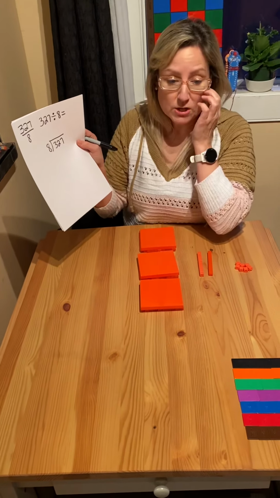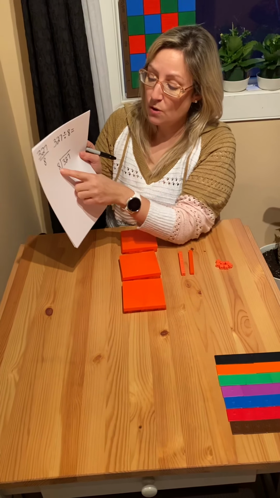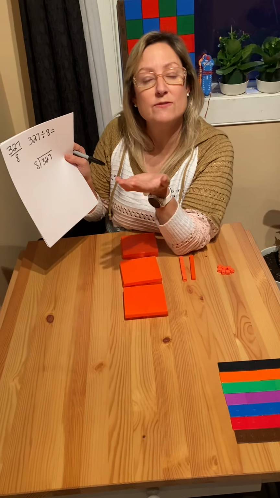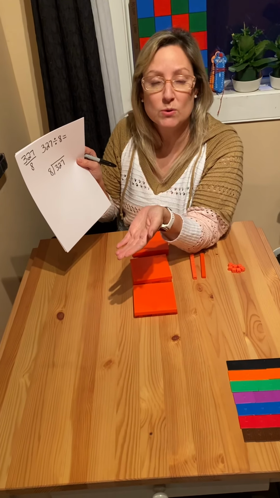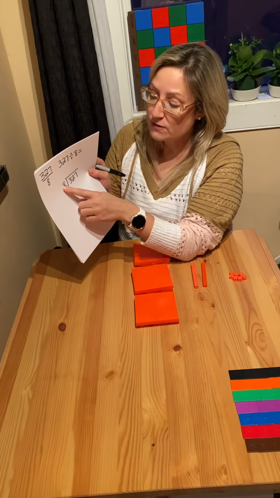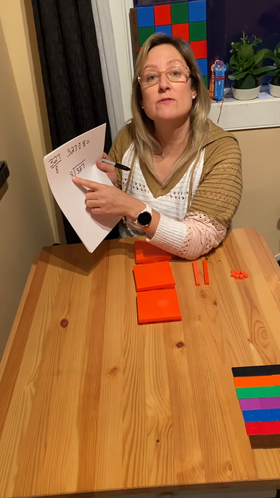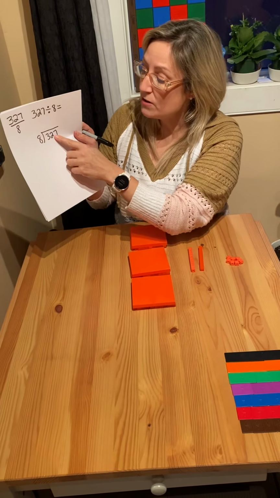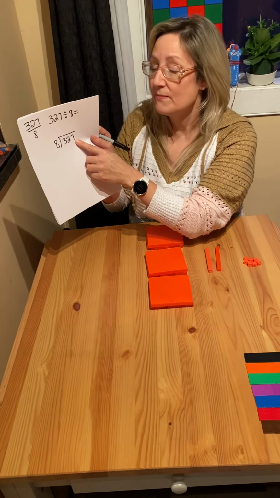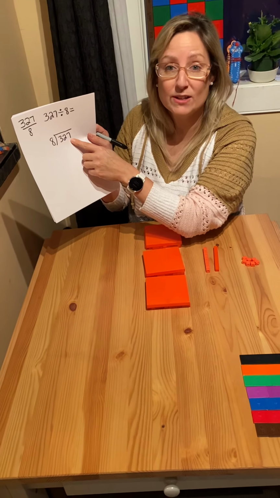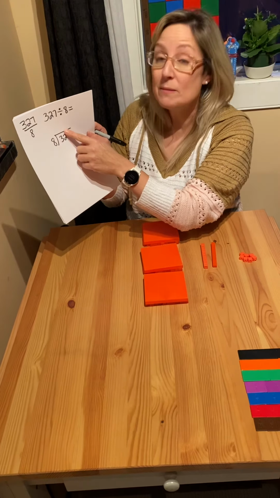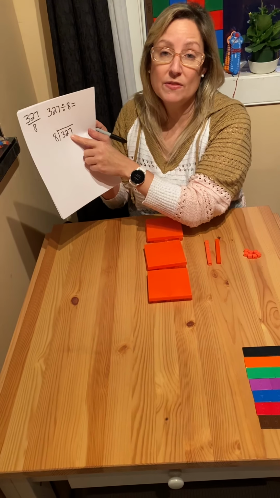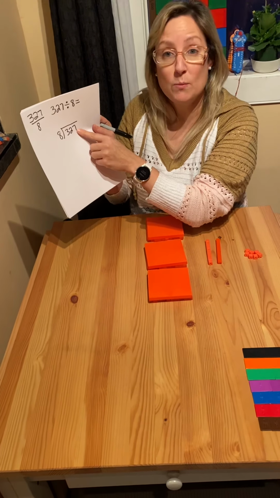So the first thing I want to talk about are strategies. I want to figure out, is 327 divisible by 8? We have divisibility rules that we've talked about. The divisibility rule for 8 is that it has to be divisible by 2, which means it has to be an even number. Is 327 an even number? No, because it ends with 7, which is an odd number. So we know immediately there's going to be a remainder, and we're going to talk about interpreting the remainder in a moment.